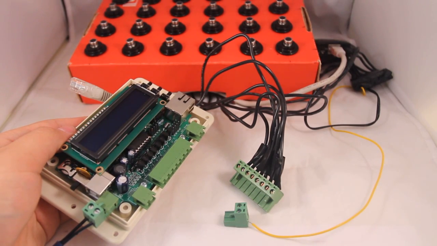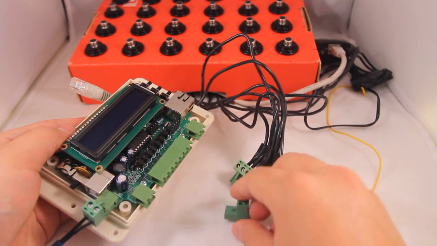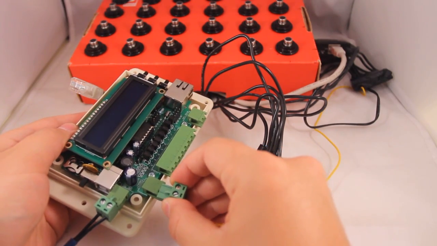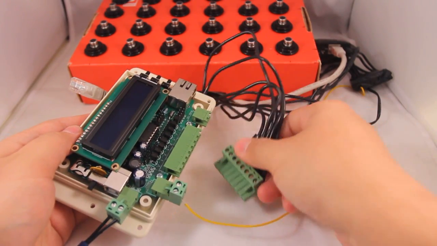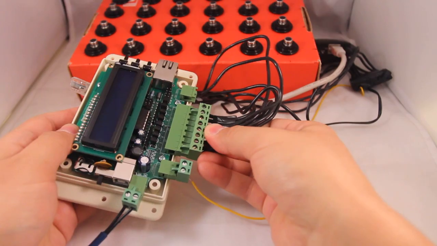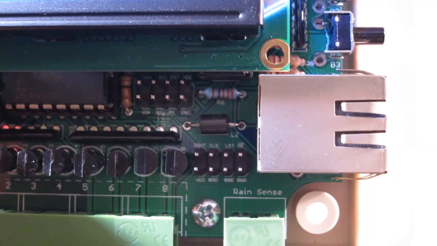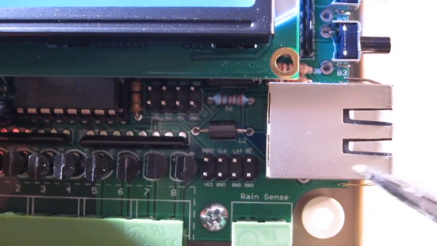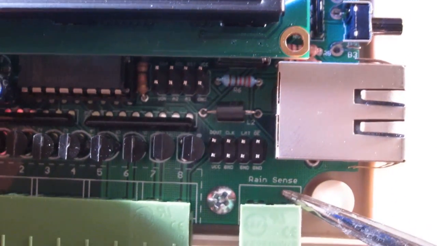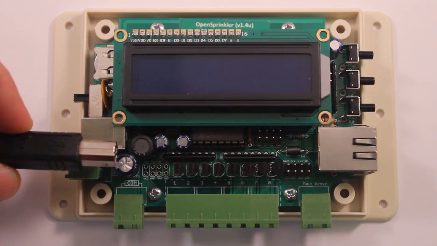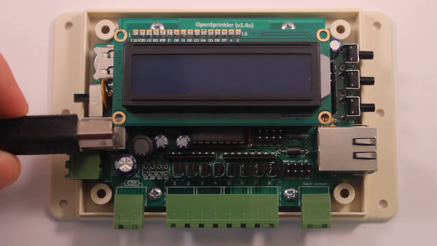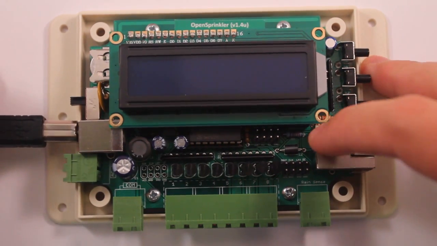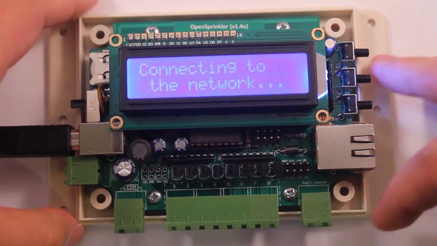To connect OpenSprinkler to your station valves, plug the common wire into the common terminal and the station wires into the station terminal. If you have a rain sensor or freeze sensor, you can connect it to OpenSprinkler through the rain sensor port. You can also power OpenSprinkler by using a USB cable. To do so, plug in the USB cable to the USB connector, and the controller should turn on immediately.